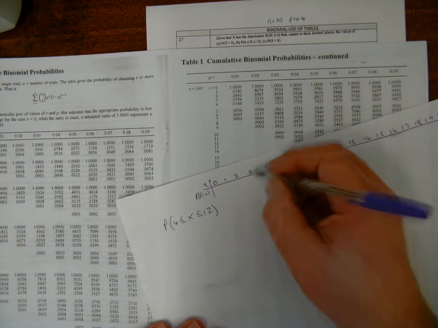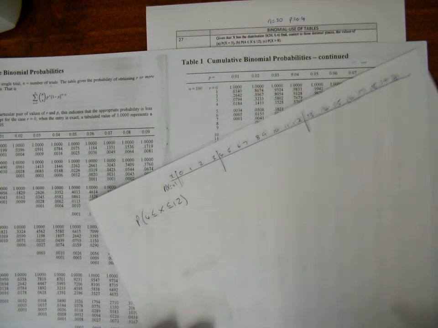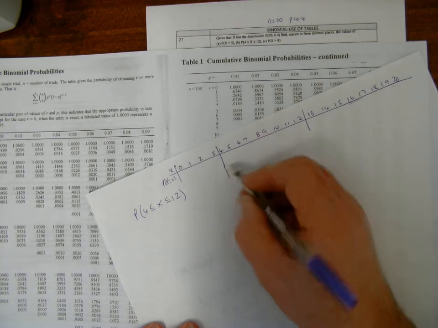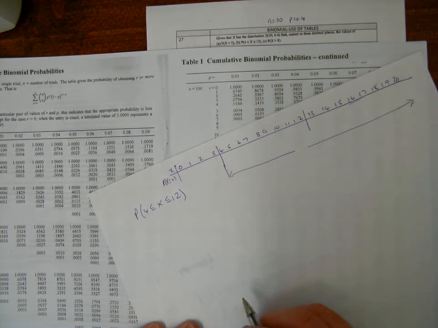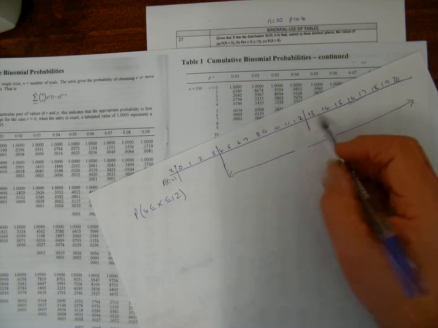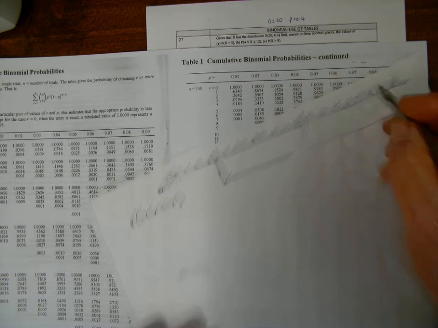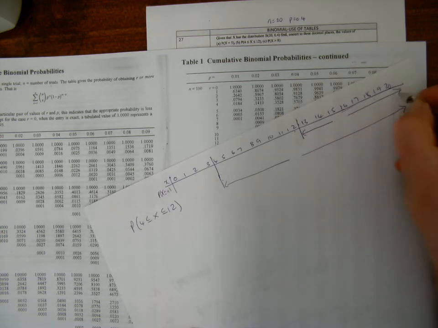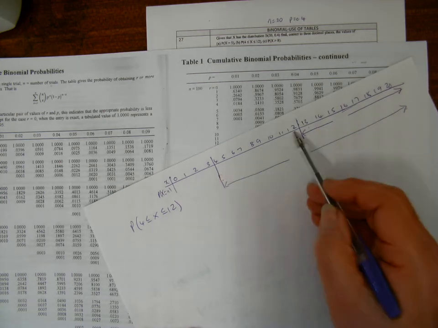If I want it between 4 and 12, I want 4 up to 12. So if I read what 4 is in the table, I get all those values added together, and then I want to include the 12, so I have to look up 13 to see what those total, and then when I subtract them, I'd be left with values from 4 to 12.